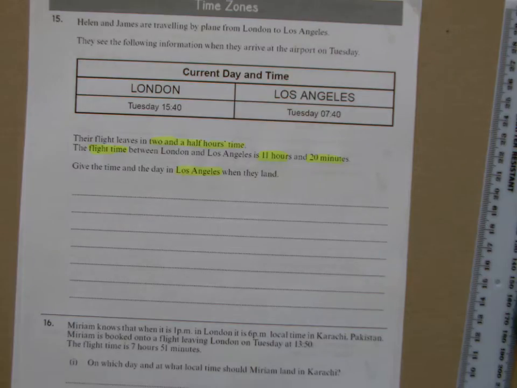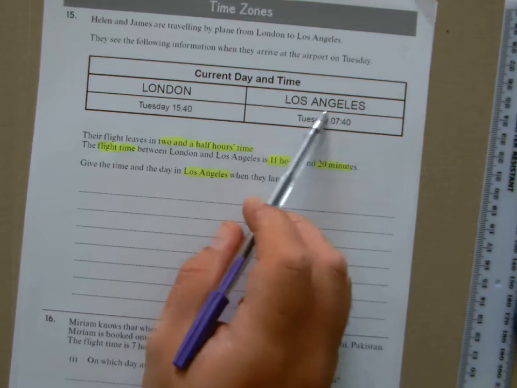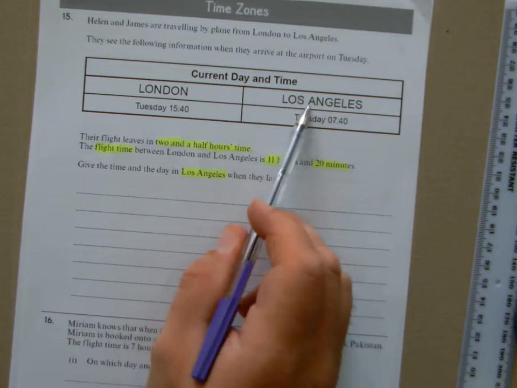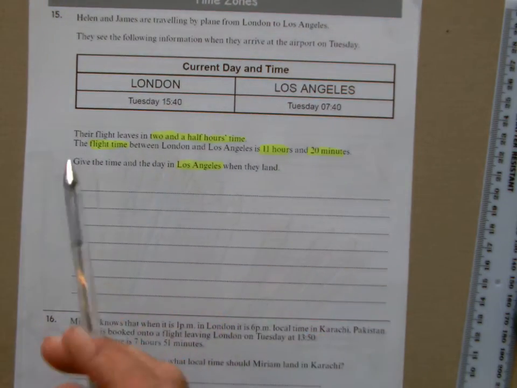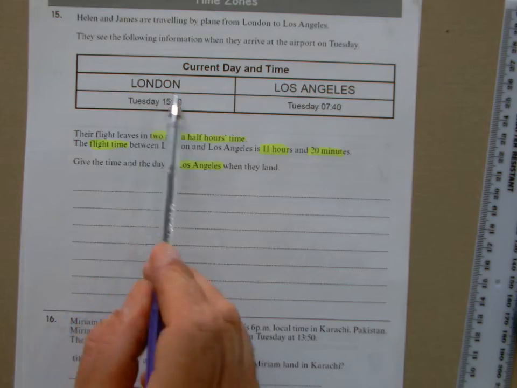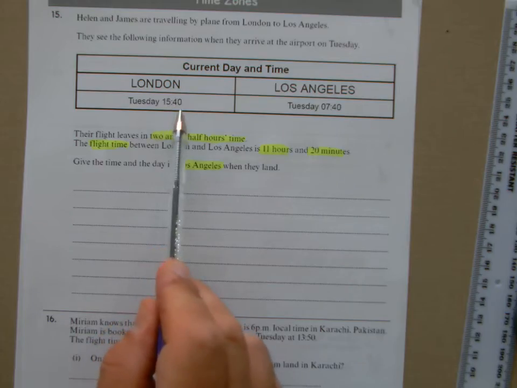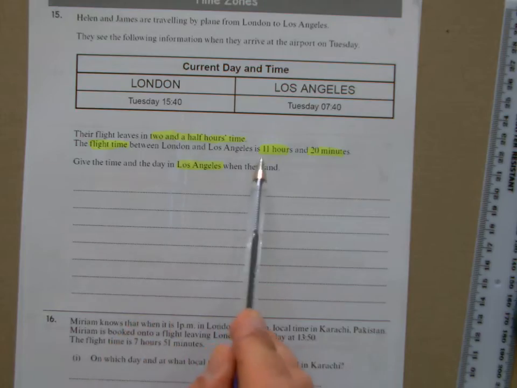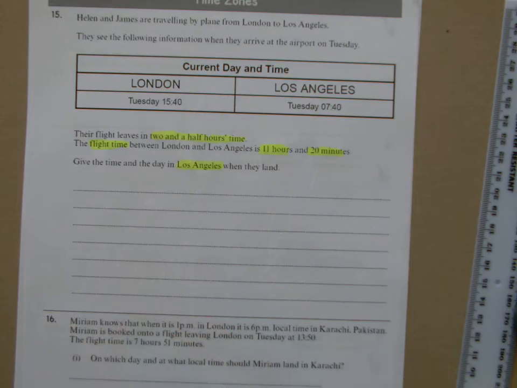And what we could do to make this a little bit simpler for ourselves is look at the Los Angeles time when they arrive at the airport, and then make all the changes based on this. The other way to do it, which is a slightly longer way, which sometimes we have to do, is focus on the London time, because that's where they are, and add on 2.5 hours, because that's what they're waiting for before the flight leaves, and then add on the flight time, 11 hours 20 minutes. Then once you get your London time, change your watch to Los Angeles time, so you'd have to go backwards a bit because they're going to be in Los Angeles.